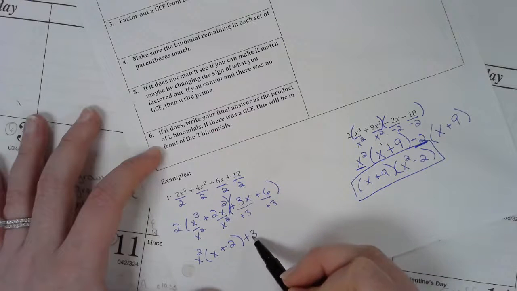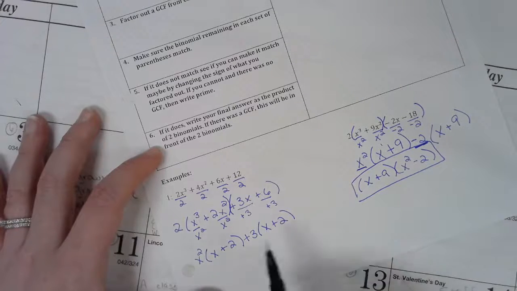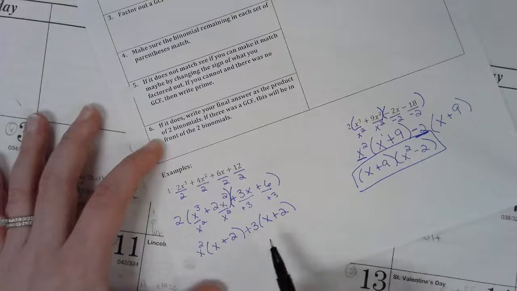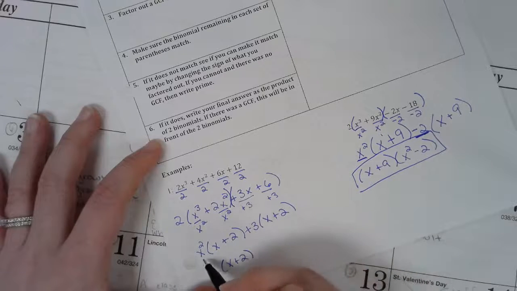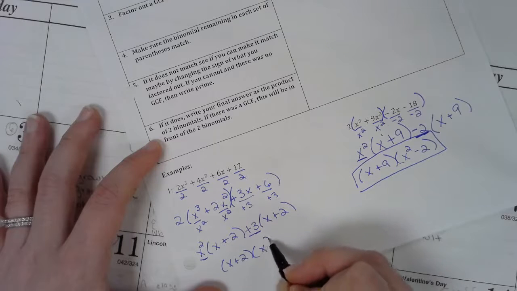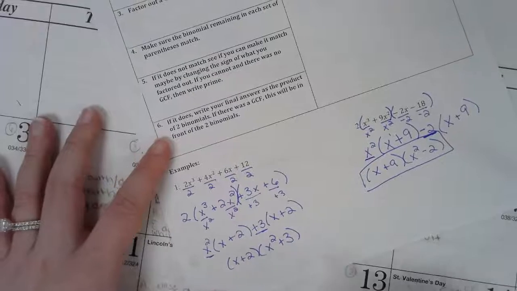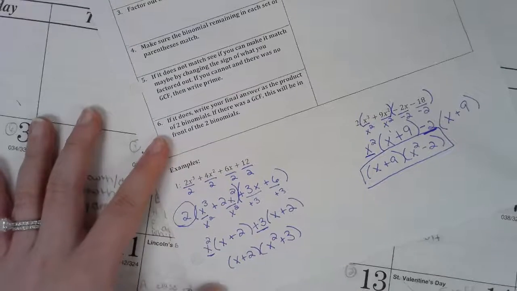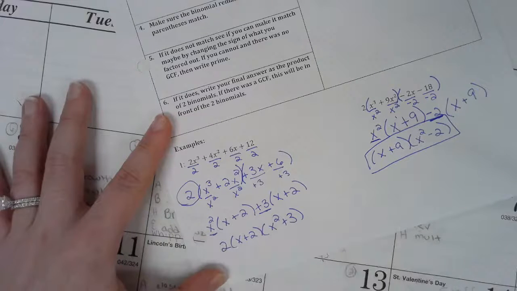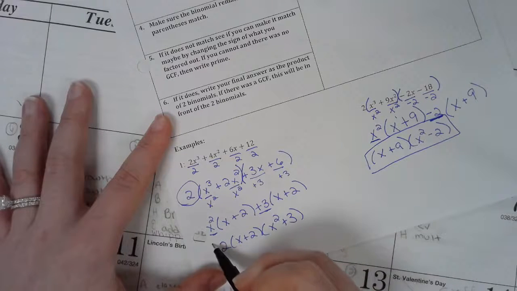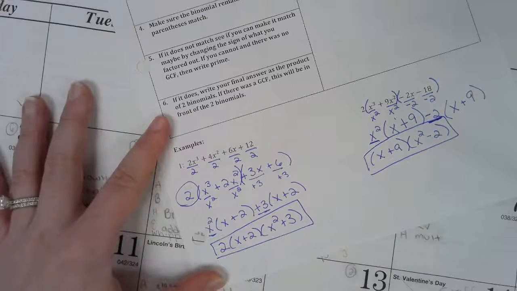So I put that plus 3 right there, leaving x plus 2. My insides are the same, so I'm going to write that first, and then that x squared and that plus 3 go together. Now, here's the part you might forget, so you got to make sure you're double checking. Remember that 2 up there that we took out at the beginning? That 2 has to go in front. We factored it out. So, now this is my final answer.